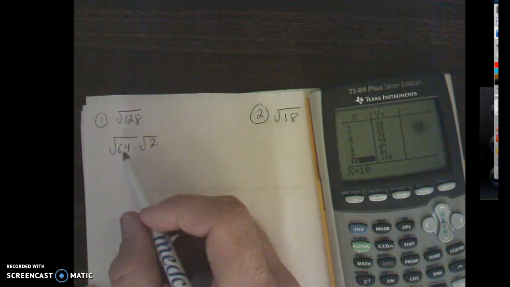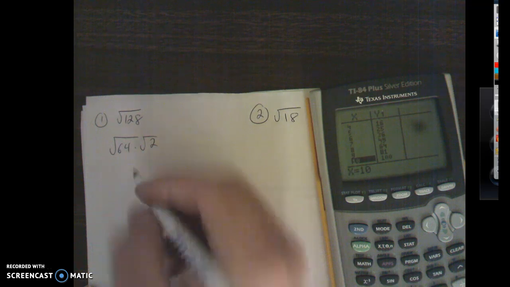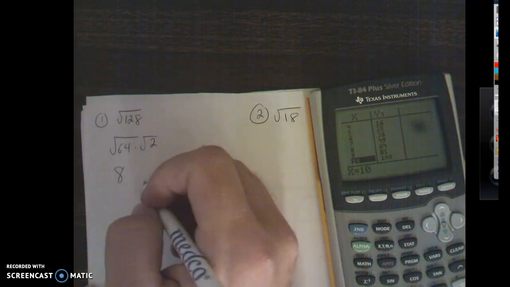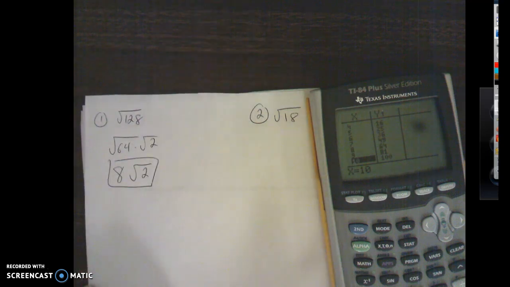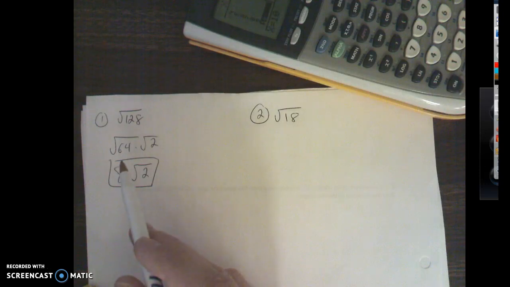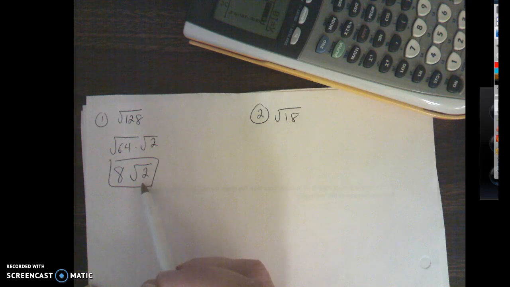Now, what's the square root of 64? Well, just 8. What's square root of 2? Well, I can't break that down, so it stays square root of 2. So this is going to be the trickiest part for you guys. When you break down a perfect square, it becomes a regular number. If it's not a perfect square, it stays in the square root.